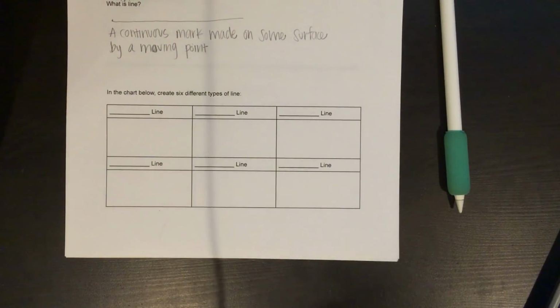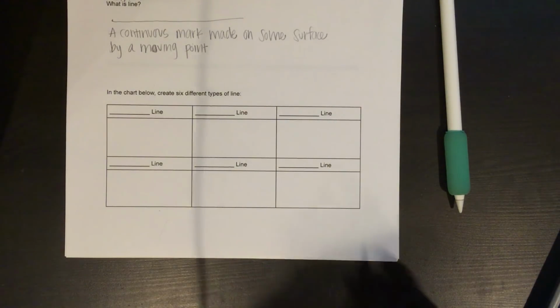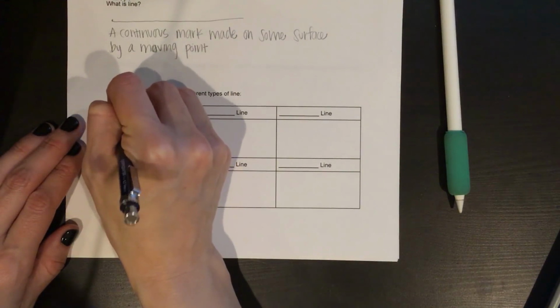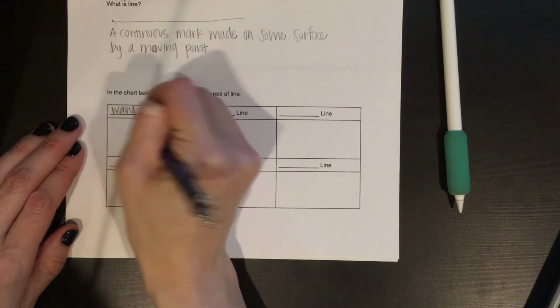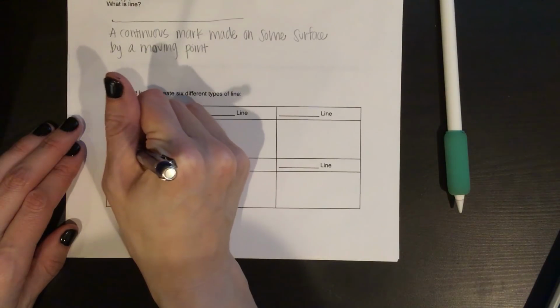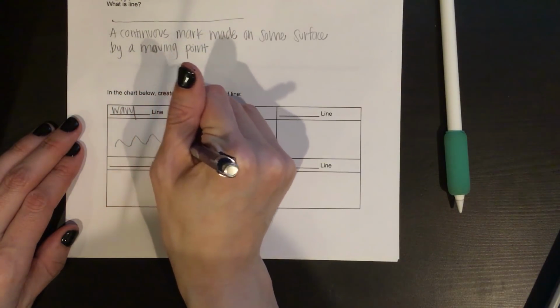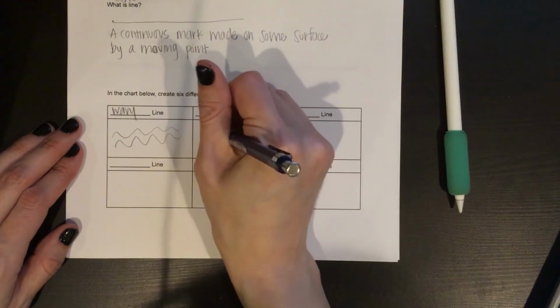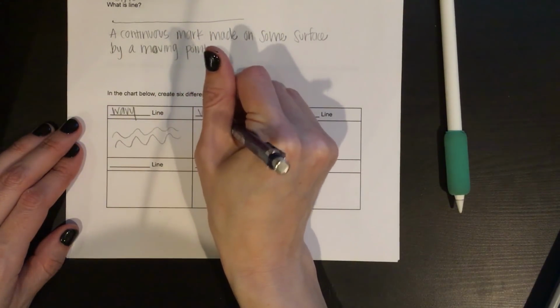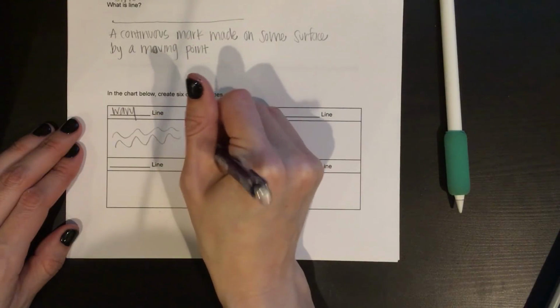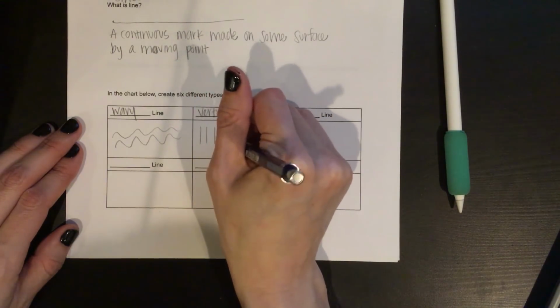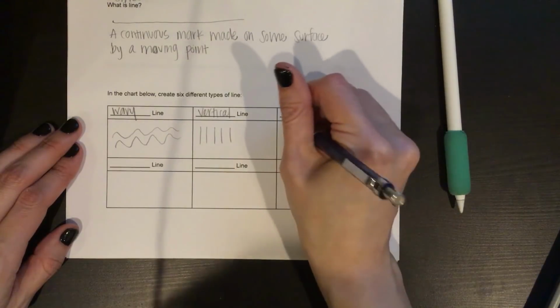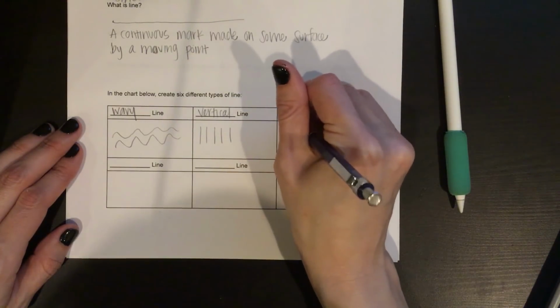So now in the chart below, we can look at the different types of lines. So there are all different types of lines. I have wavy lines. Some people call them curly lines. I can use vertical lines. I can use a broken line.